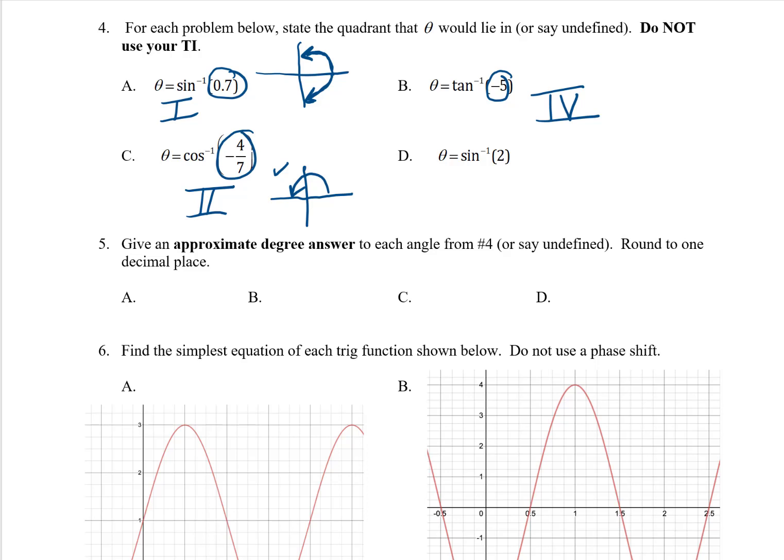And then be careful with letter D. Maybe it's tempting to say quadrant 1 again here, but for a sine ratio equal to 2, some quick thinking about the unit circle or the graph of the trig function should make you realize that's not possible. There is no such thing as a sine ratio of 2, and so this is undefined. You'll never have a sine ratio larger than 1 or smaller than negative 1.